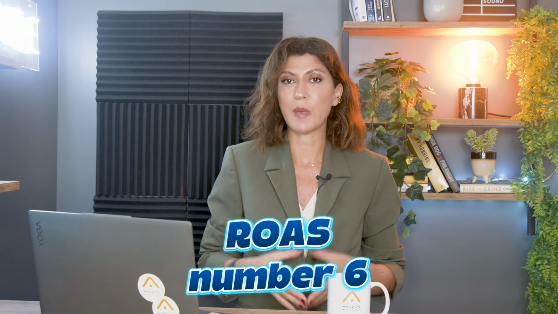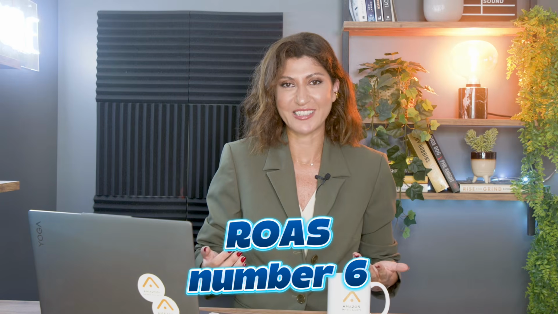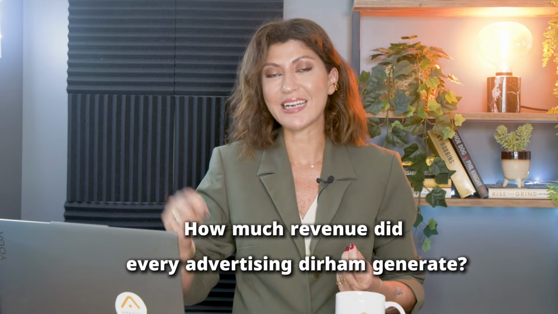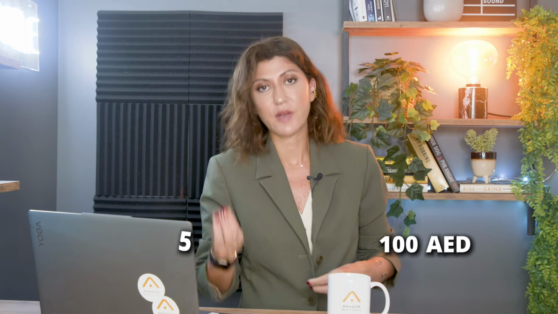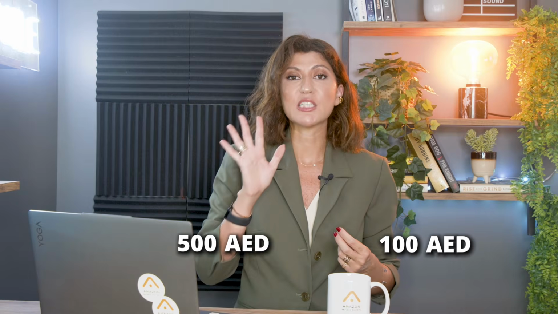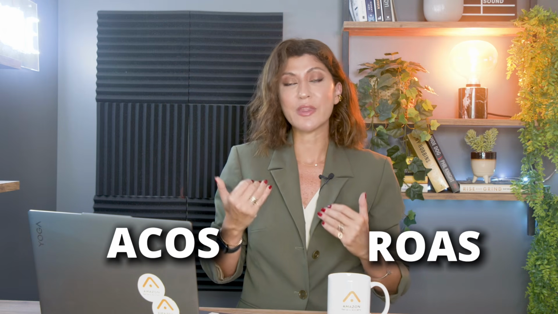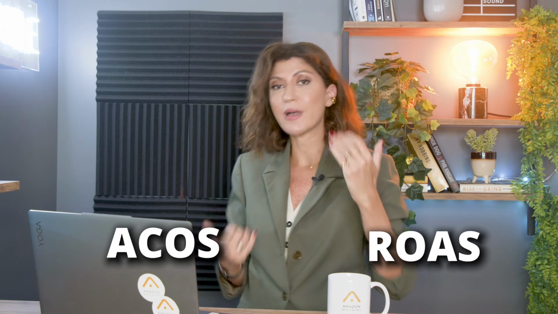Metric number 6, ROAS, or return on ad spend. Again, this is one of my favorite metrics. The question here is, how much revenue did each advertising dirham generate? So let's say I spent 100 dirhams on ads and I generated 500 dirhams in sales, then my ROAS is 5, which is great. You want to have your ROAS to be a minimum of 3. That is arguably a good number if you are launching, of course. Now, ROAS and ACoS tend to be opposite to each other. So the lower the ACoS, the higher the ROAS, and vice versa.